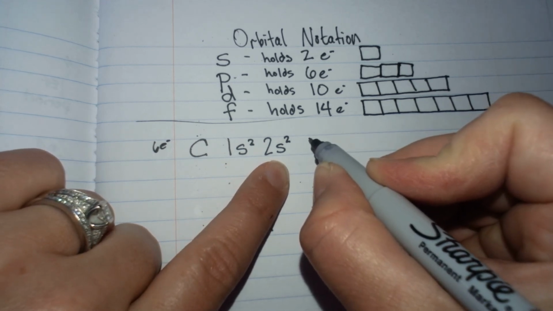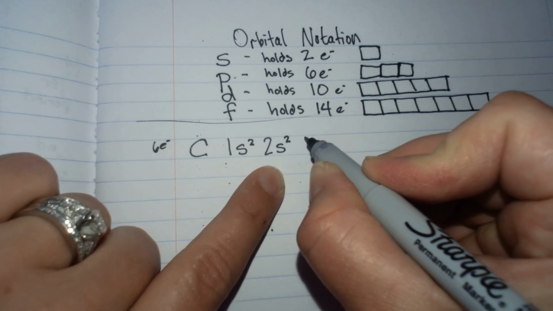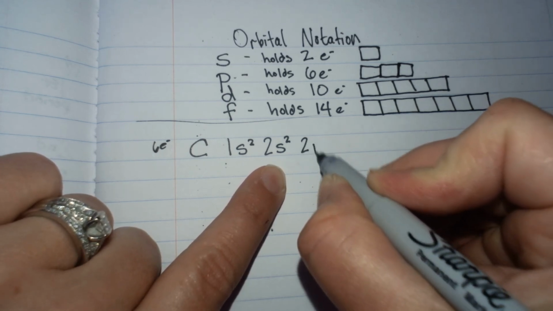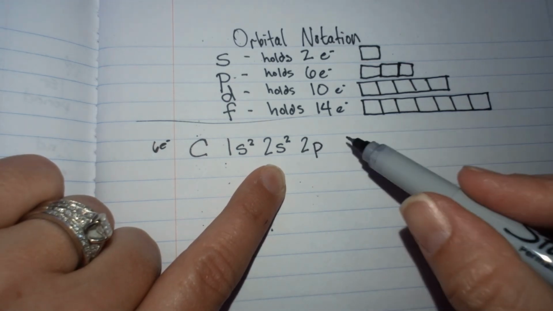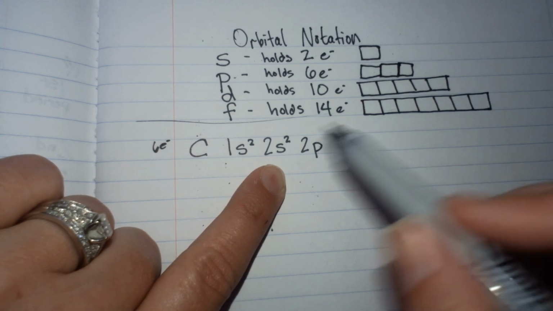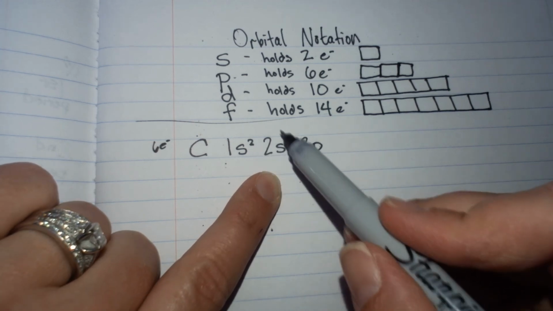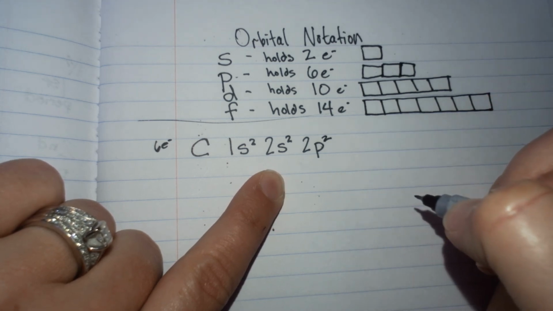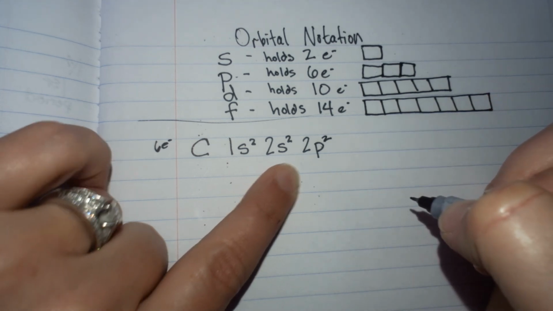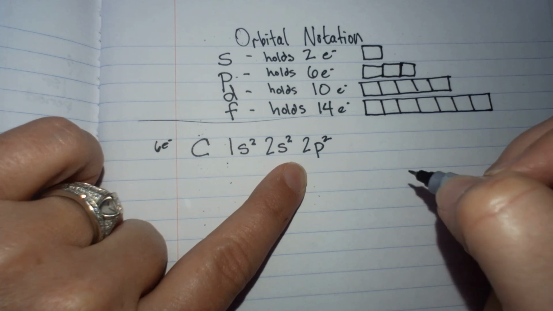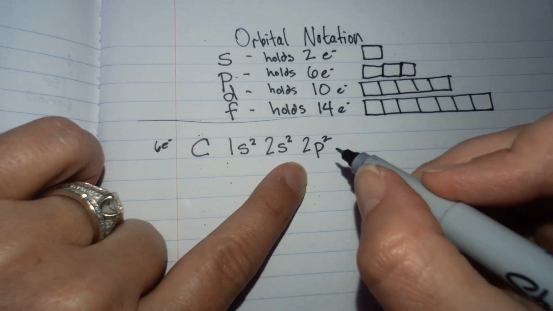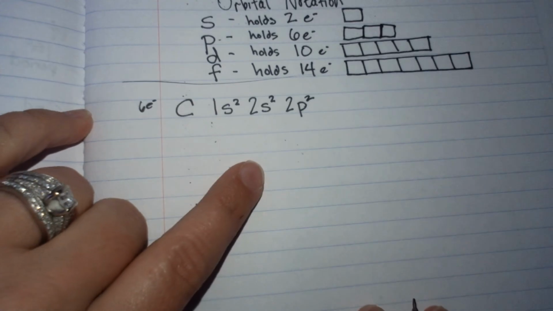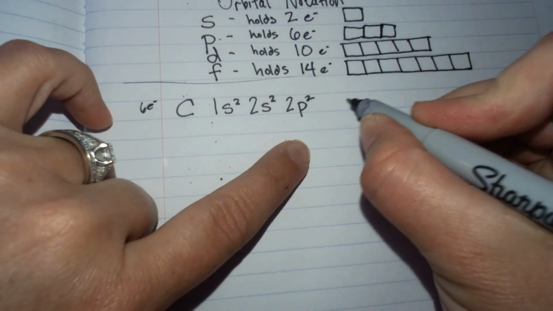What comes next? 2p, but do I need all 6 of them? Nope. I need, let's see, 1, 2, 3, 4. I just need 2. So that is electron configuration.